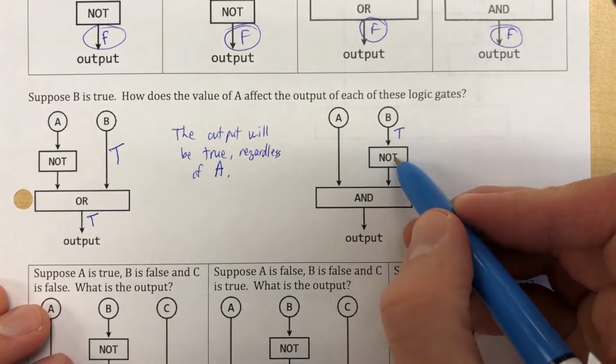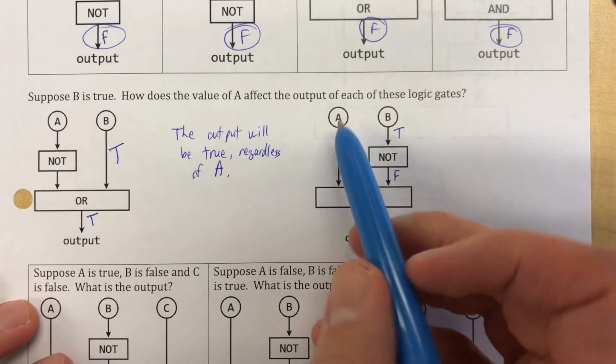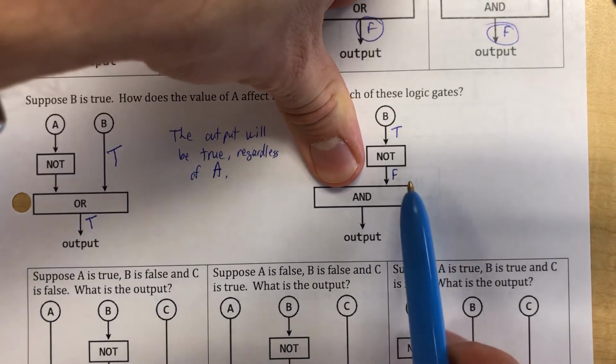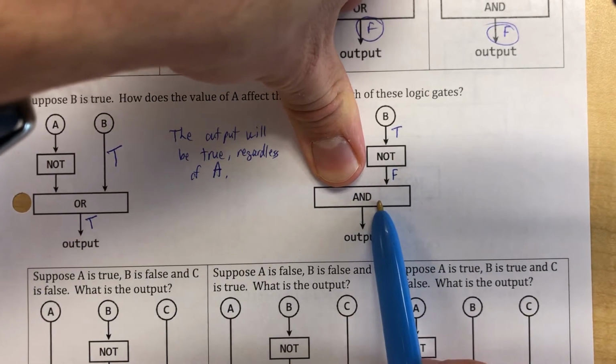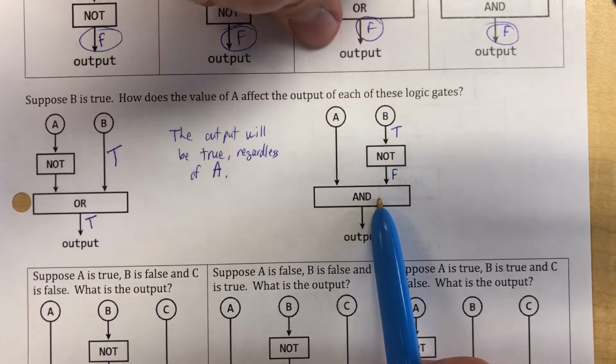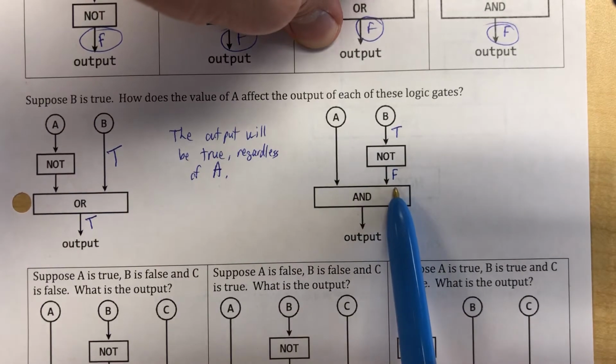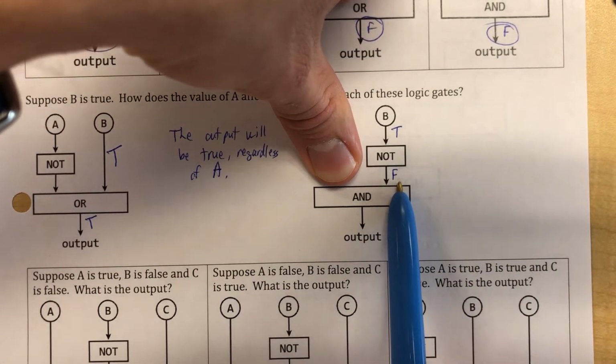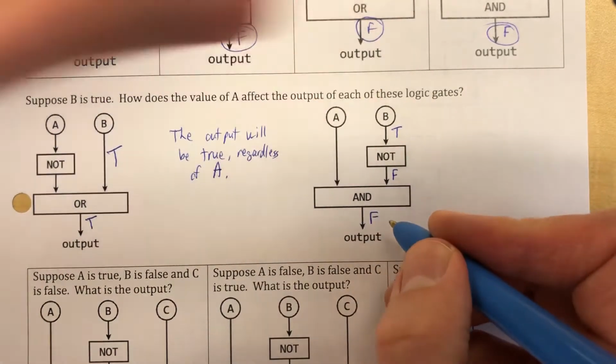If I have a true that hits a not, it turns into a false. Now, again, I know nothing about A, so I'm going to just pretend like I know nothing about A. And I have a false that hit my and statement. When I have an and statement, I need two trues. So I don't know what A is, but I do know that I'm not going to have two trues because I have a false right here. So and is definitely false.